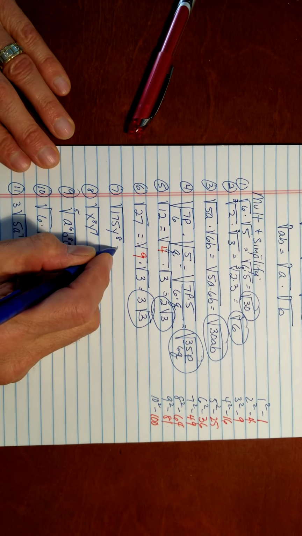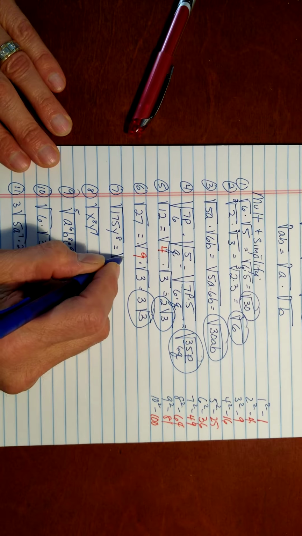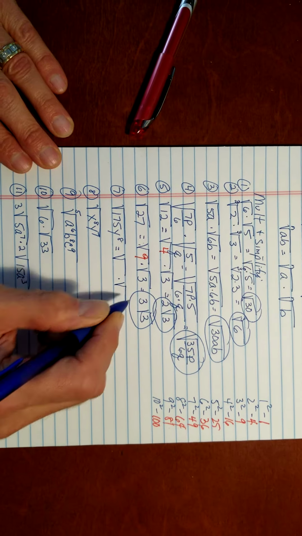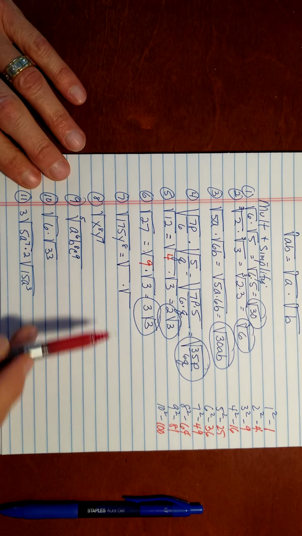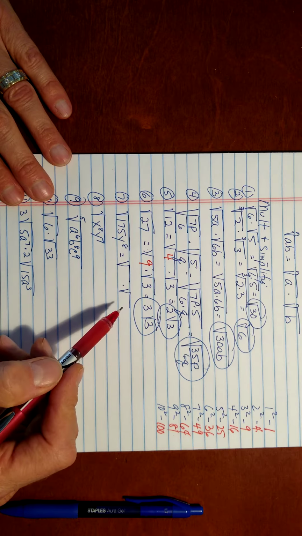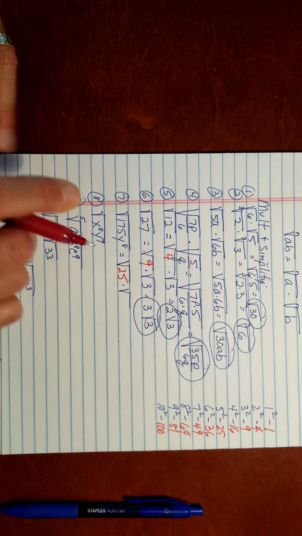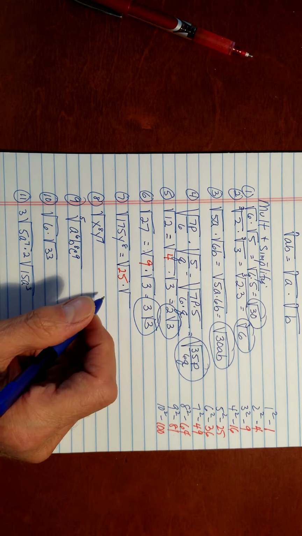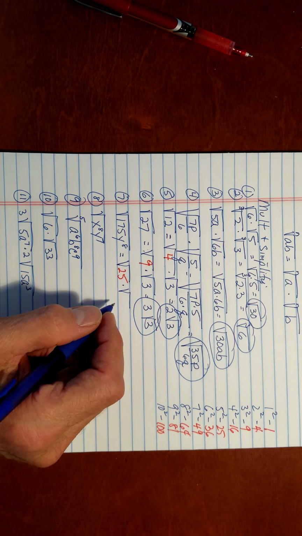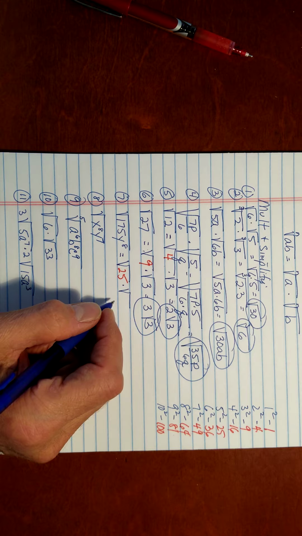Square root of 175. What is the biggest perfect square that goes into 175? And that would be 25. And 25 times what is 175? And that would be 7.